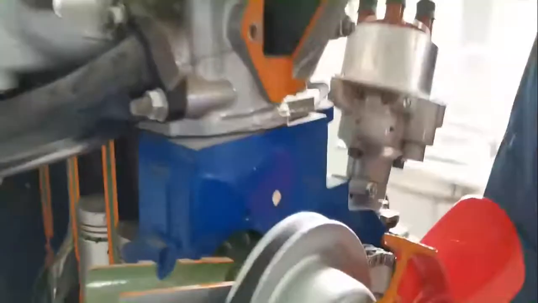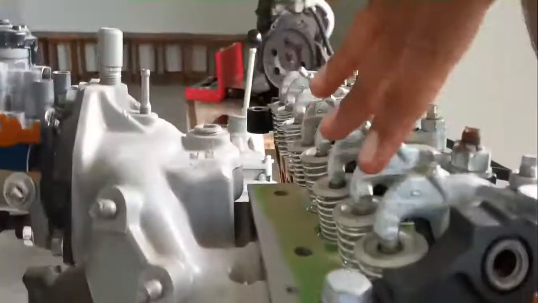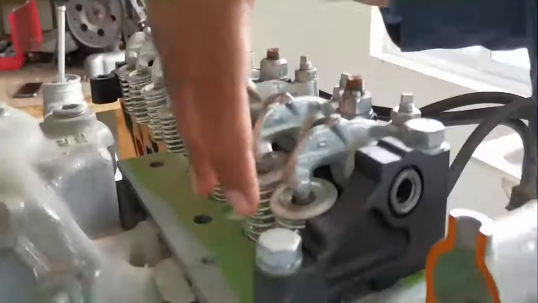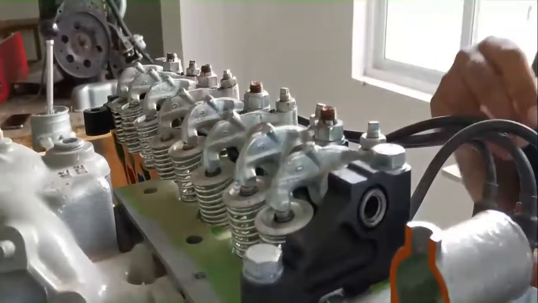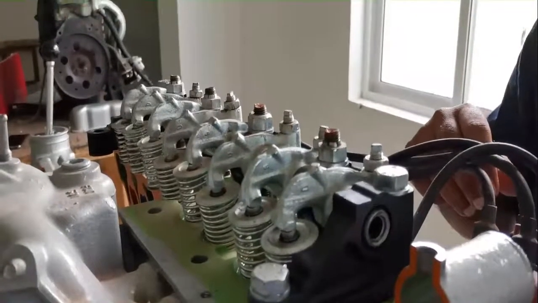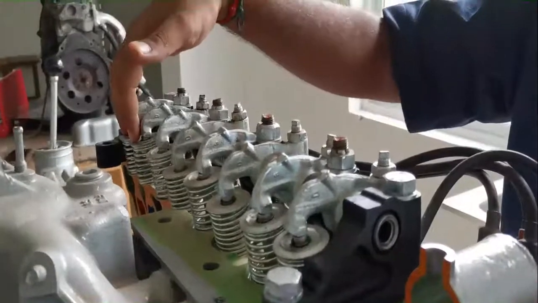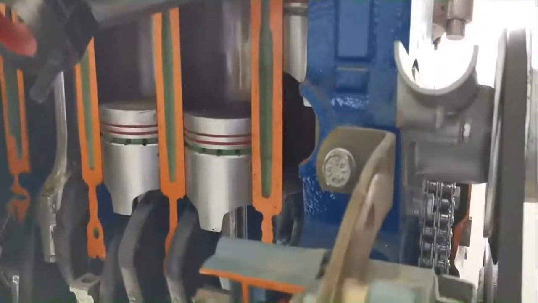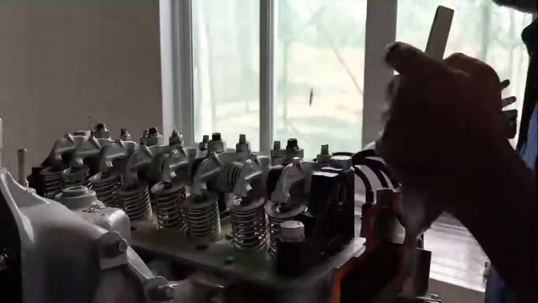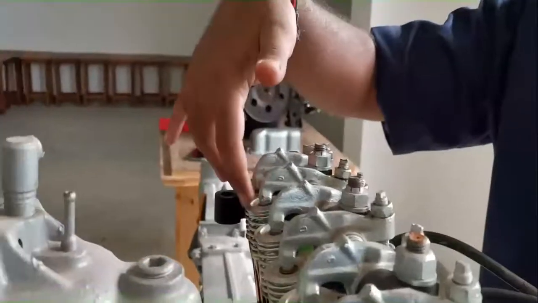Okay, so according to the companion cylinder law I told, when the first cylinder's 2 valves are open, we have to adjust the 4th cylinder's 2 valves. So at this time, you know this is at the timing mark, so both of these 2 valves are open in the first cylinder, so at that time we can adjust the 4th cylinder's 2 valves.